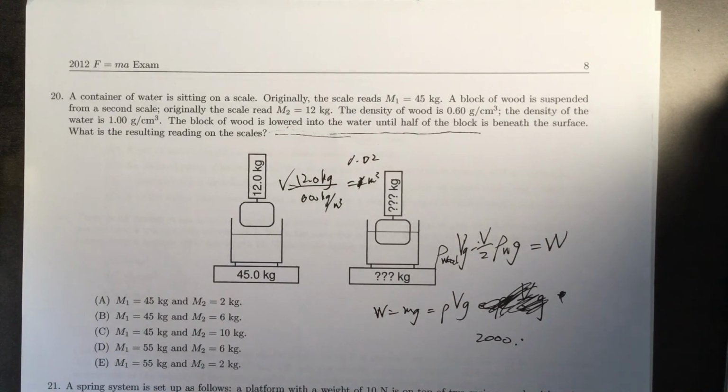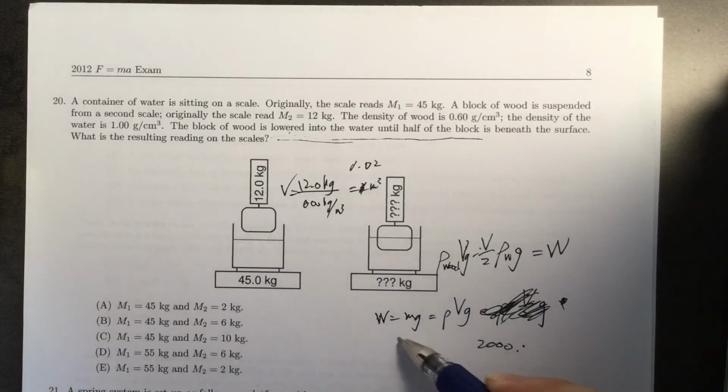So 600 times 0.02 times 10 minus 500 times 1,000. Oh no, times 1,000 times 0.01 times 10 is equal to 20 Newtons, which is 2 kg.